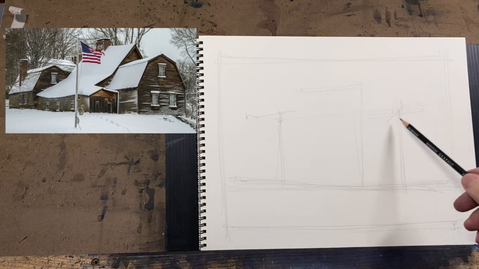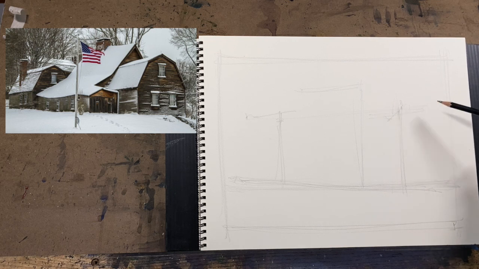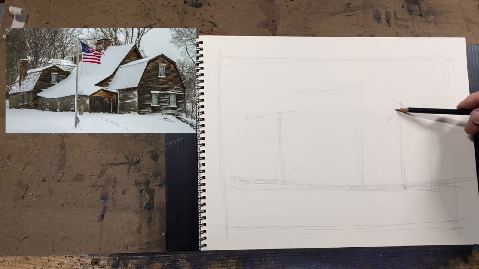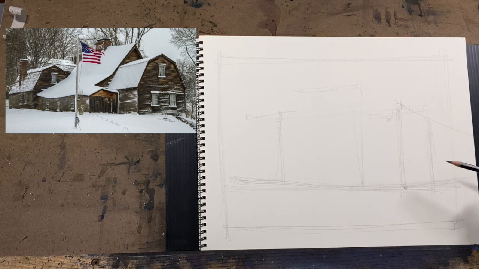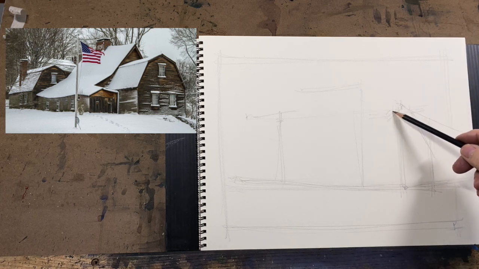Okay, so let's look at our squares here. So we have the pitch of the roof, and if I draw an imaginary line that's going way out to some vanishing point, and the base is rising to that vanishing point. These lines are sort of guesstimated.